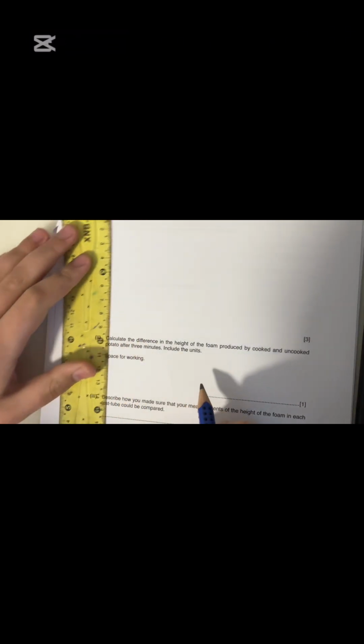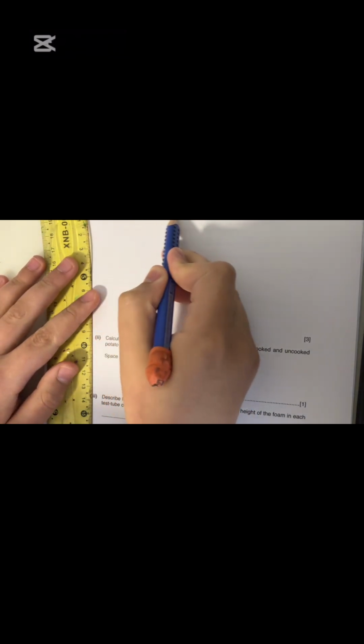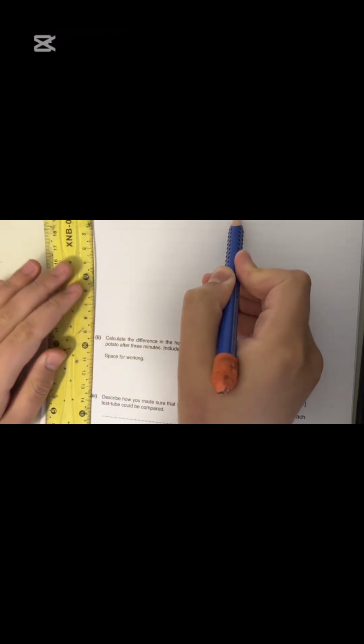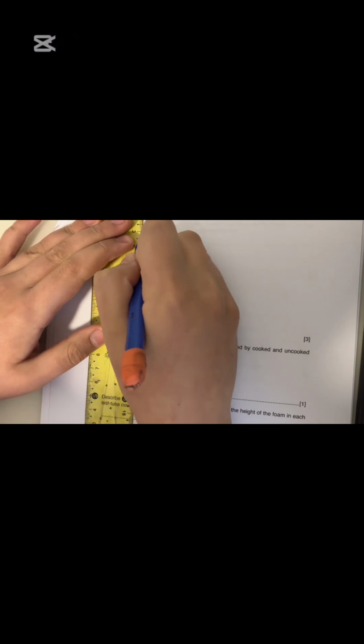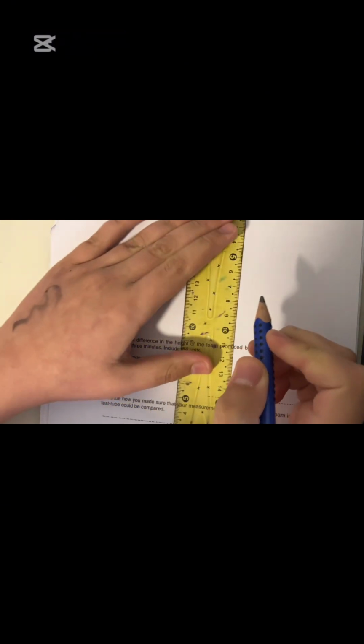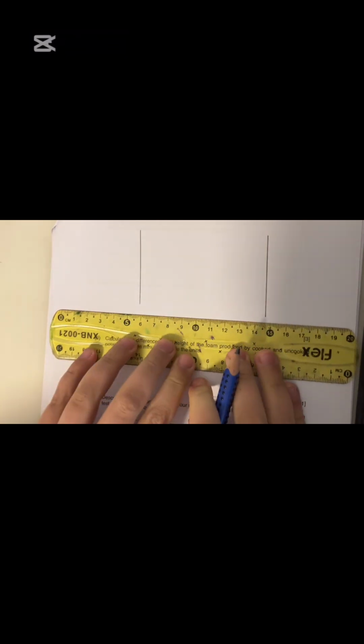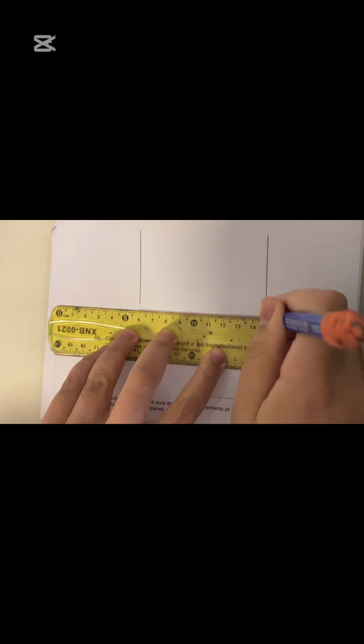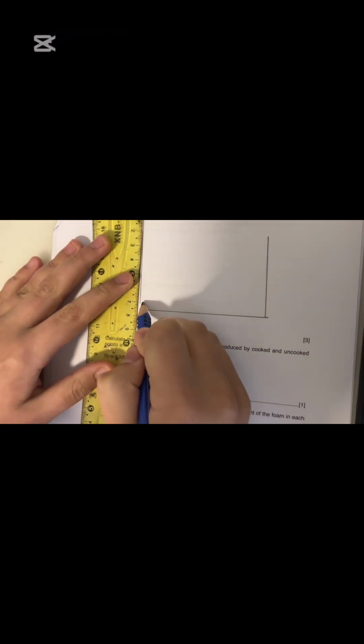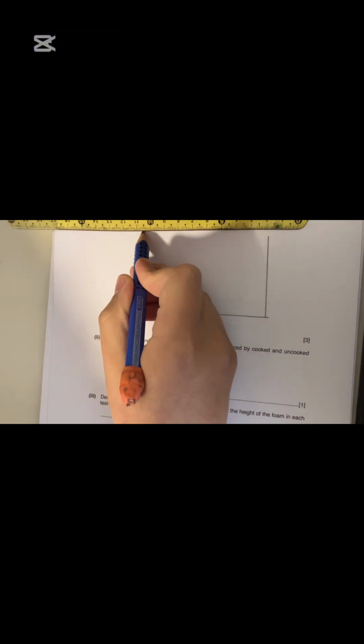Let's begin. So measure the height of foam in each of the test tubes. So we're going to outline a table like this. Neatly, as I said. Okay.